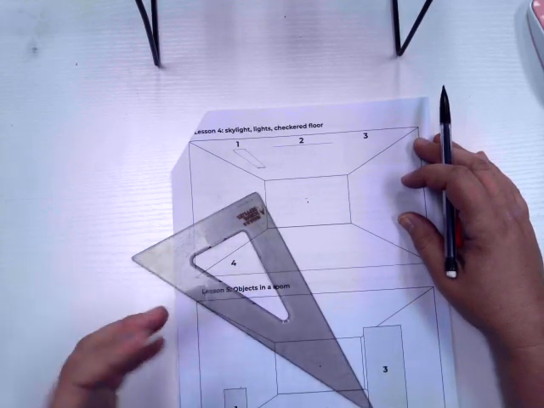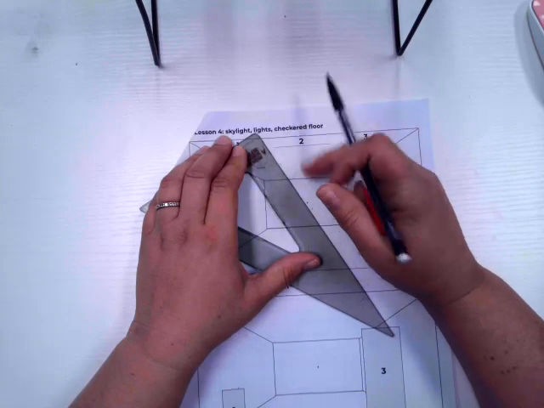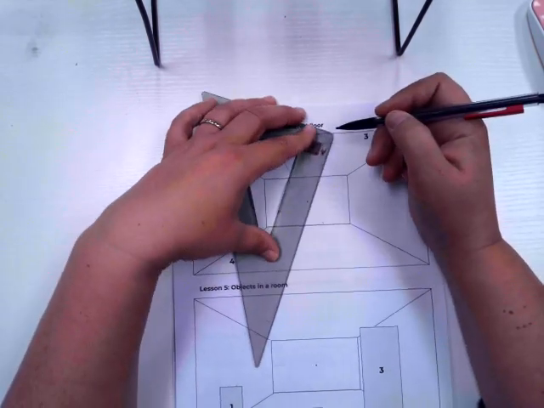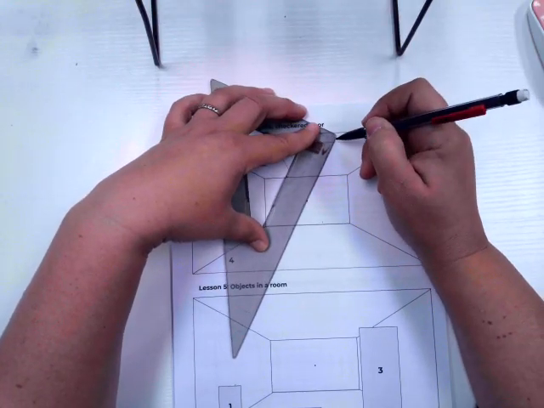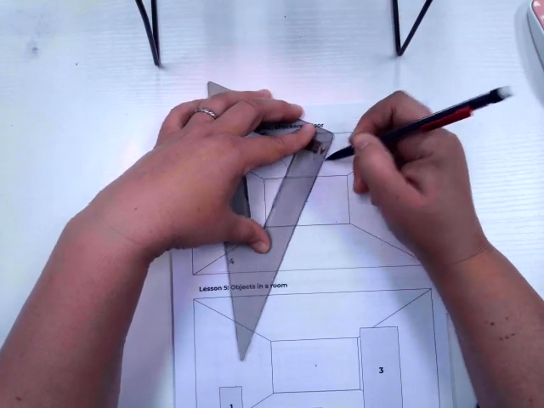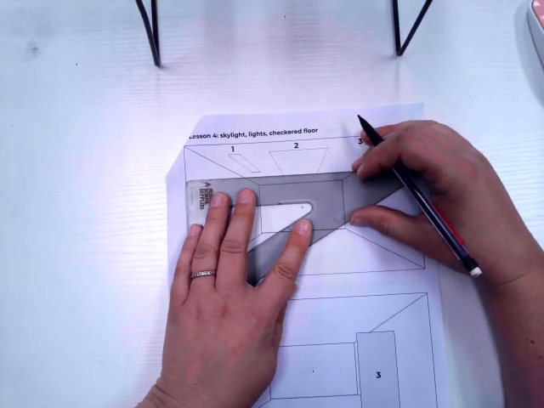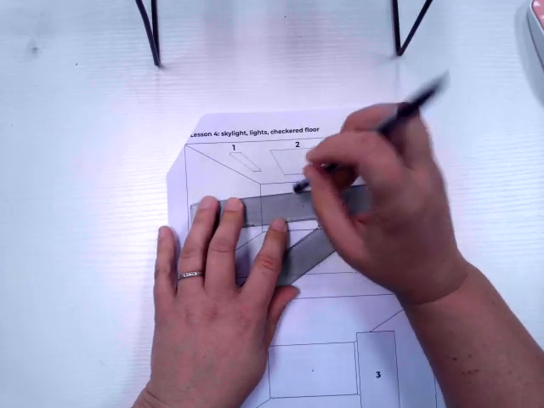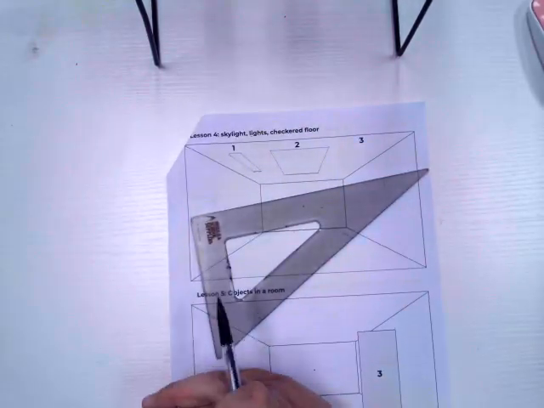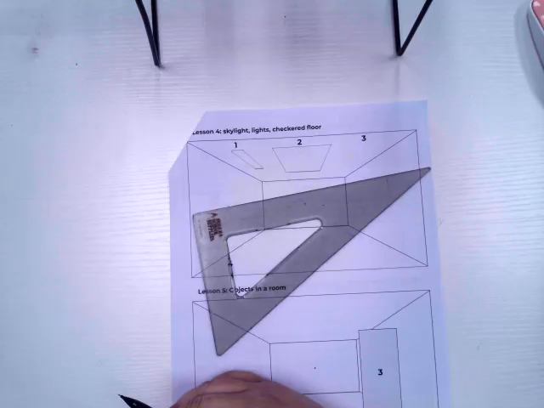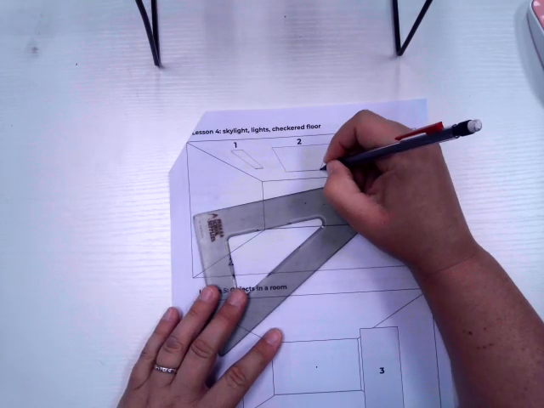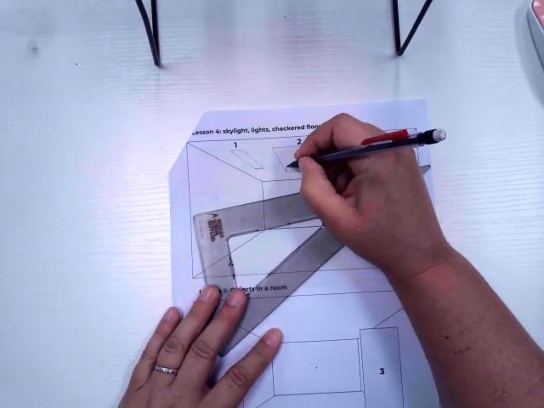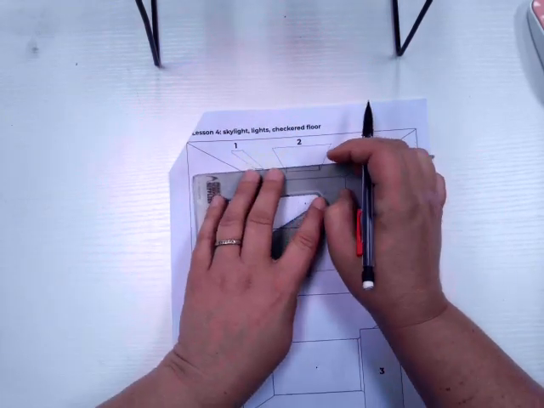Number 2, skylights. Pretty neat. So what we're going to do is connect just like we've done before. And this one's kind of a little fancy too. In order to create a skylight, you need to do a few more extra lines. First, you're going to go straight up in these corners. We're going to make this look like it's a rectangle.